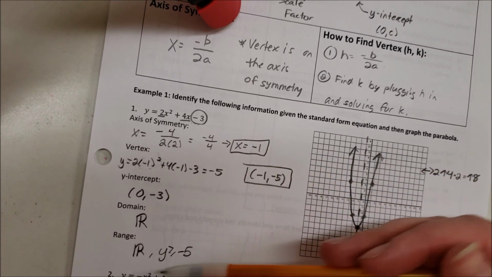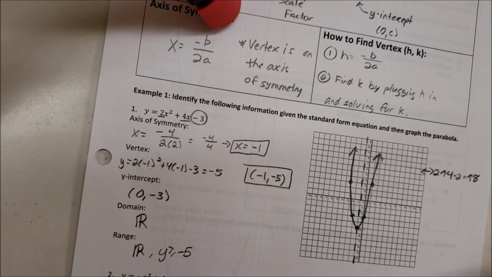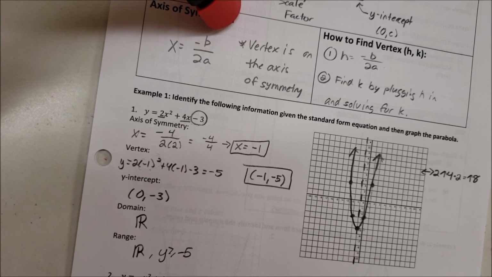So that's all the pieces I need here. I was able to create my graph from there. Now I'd like you to try the same thing for the next example. Try it on your own, and then go ahead and check your answer at the next step on Schoology.